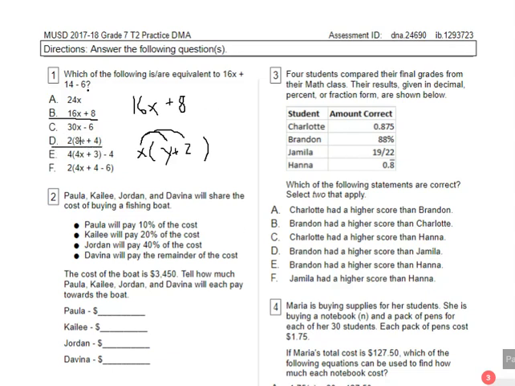2 times 8x is 16x. 2 times 4 is 8. Therefore, 16x plus 8. And so once again, you can see that anything outside these parentheses is being multiplied by the numbers within. So when you think of parentheses, think of multiplication.